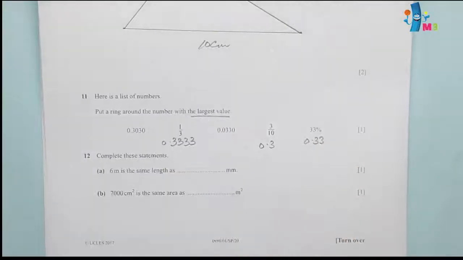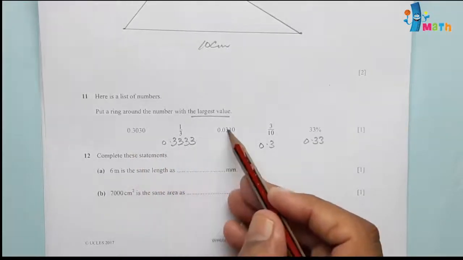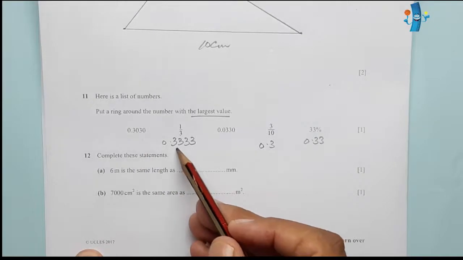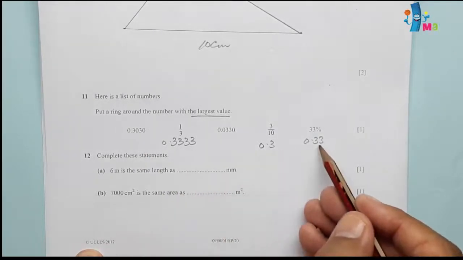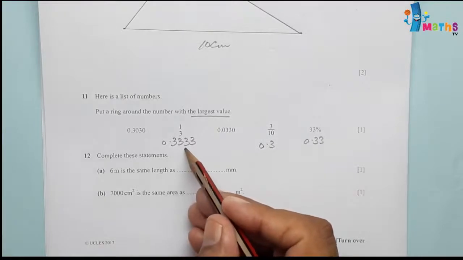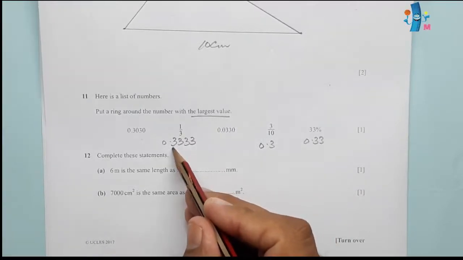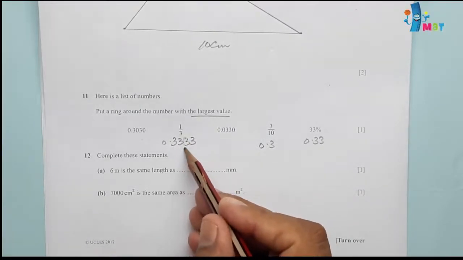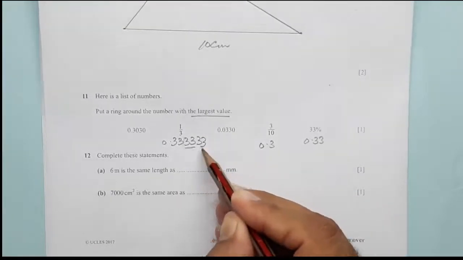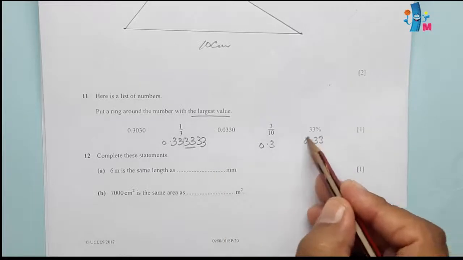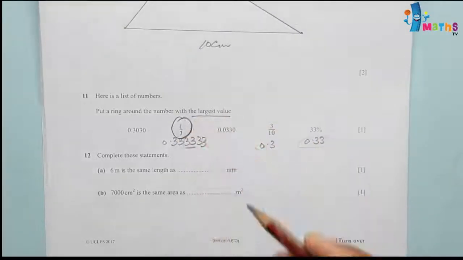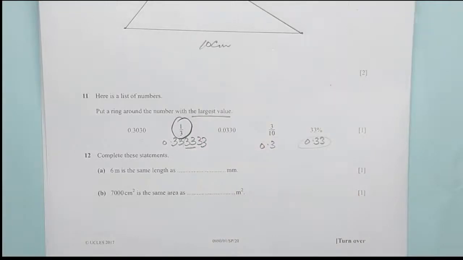Now we can compare these decimals. Largest will be, see, this is 0.33. This is also 0.33, but this is after these two numbers. This is having additional part as well, which is recurring 3, which is not there in this one. So we will circle this 1 by 3. 1 by 3 is the largest number, right?